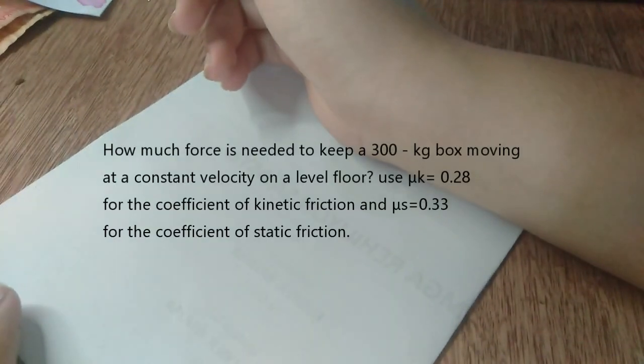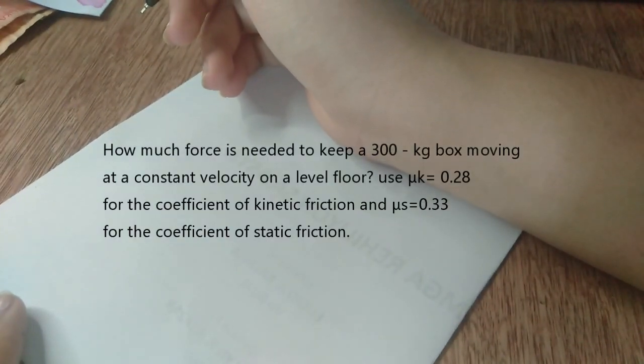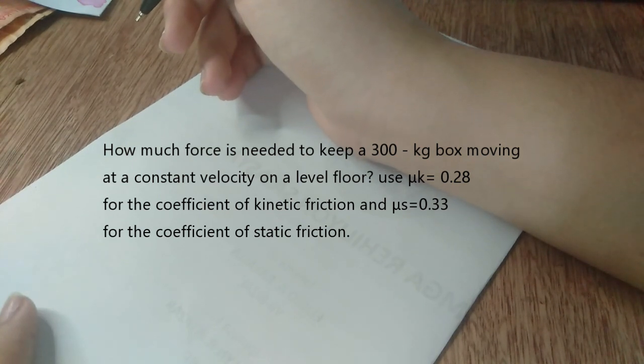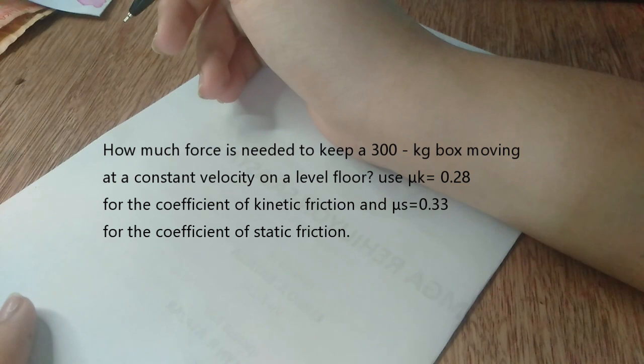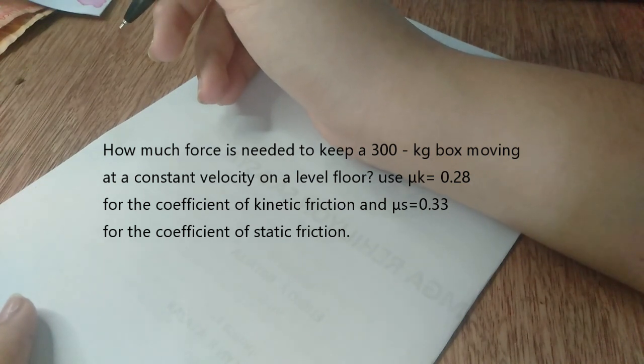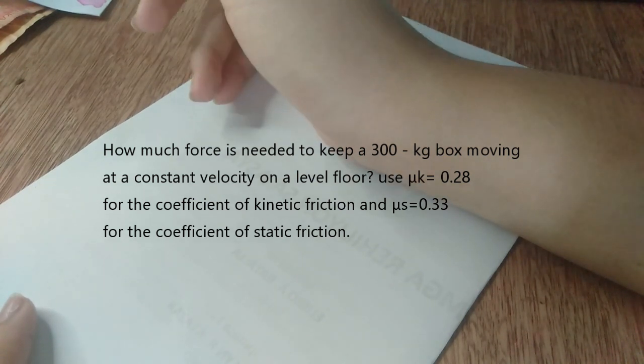...needed to keep a 300 kilogram box moving at a constant velocity on a level floor. Use 0.28 for the coefficient of kinetic friction and 0.33 for the coefficient of static friction. So first, let's draw the box.